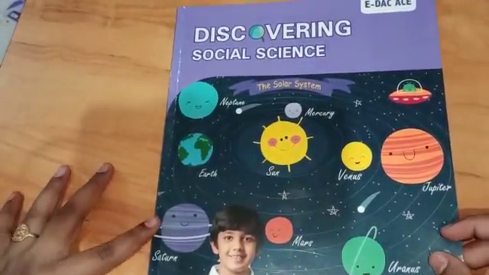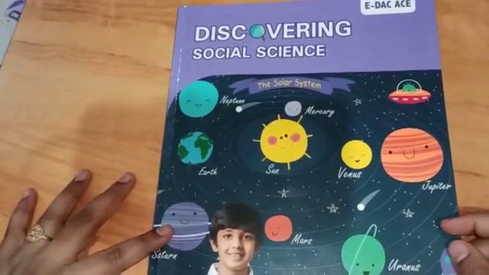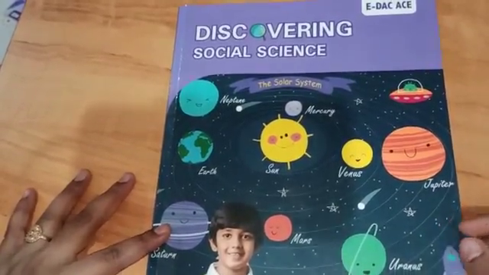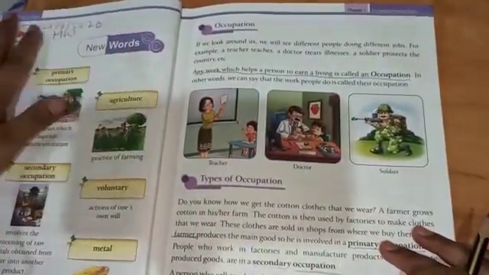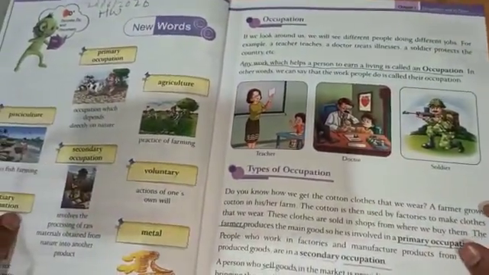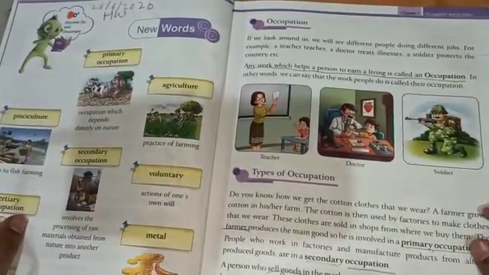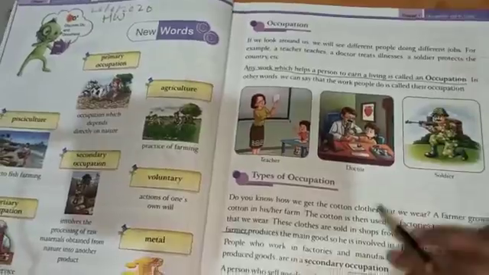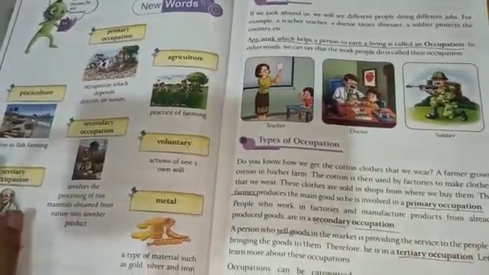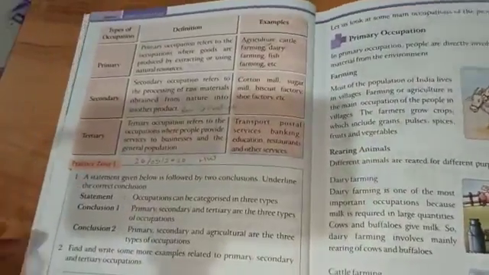Hello and welcome to the class of social science. In our last class, we learned about our chapter number 1, occupation. We studied what occupation is and what the types of occupation are.